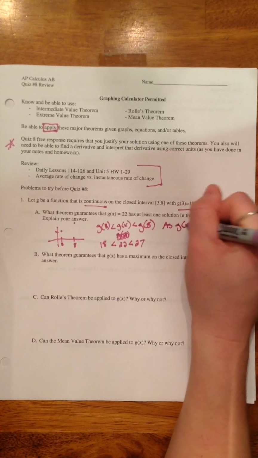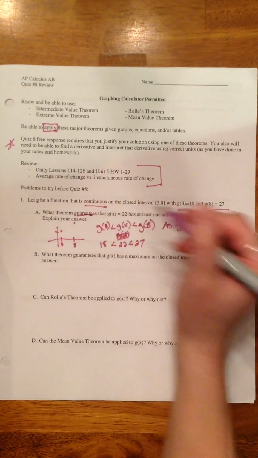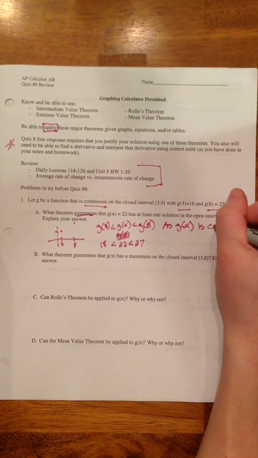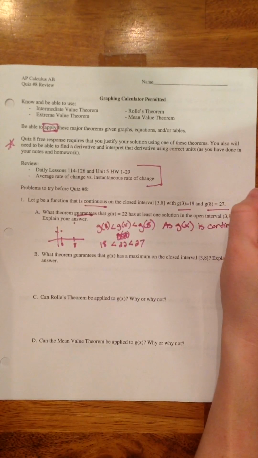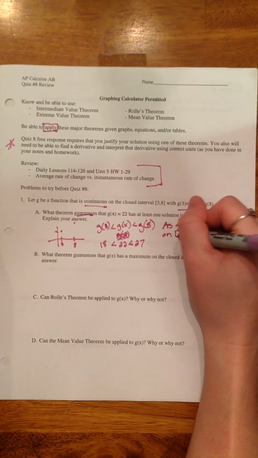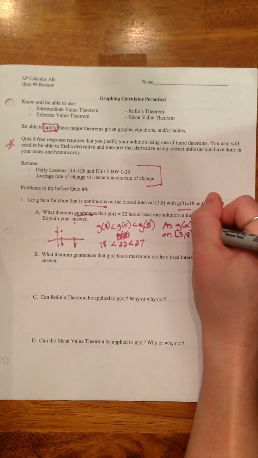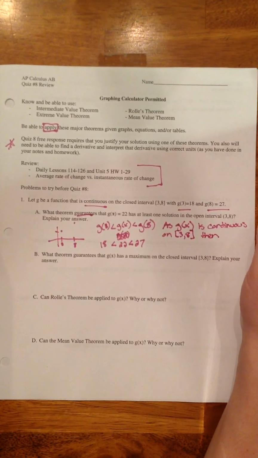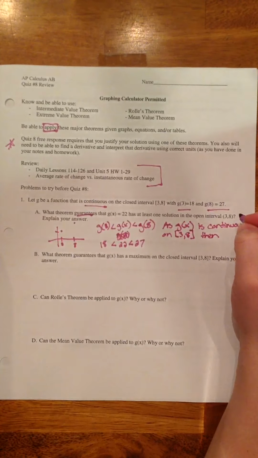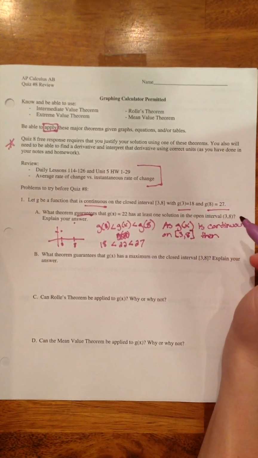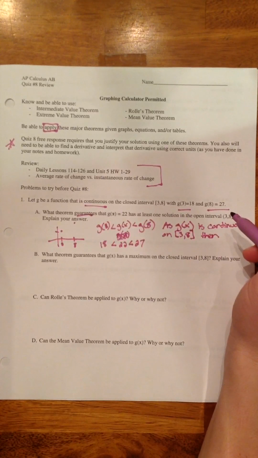If I'm talking about a theorem guaranteeing this, I'm going to say as g of x is continuous, and I see that 22 is between 18 and 27, then there also exists a c in between a and b such that g of c equals 22.